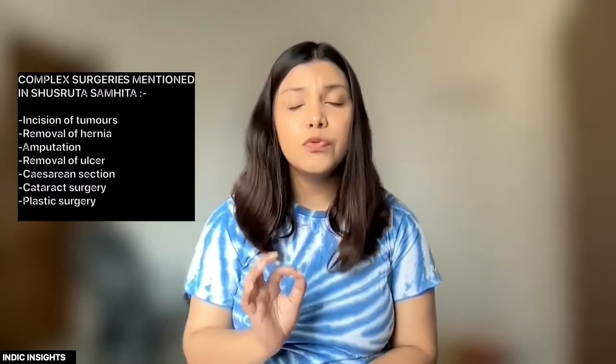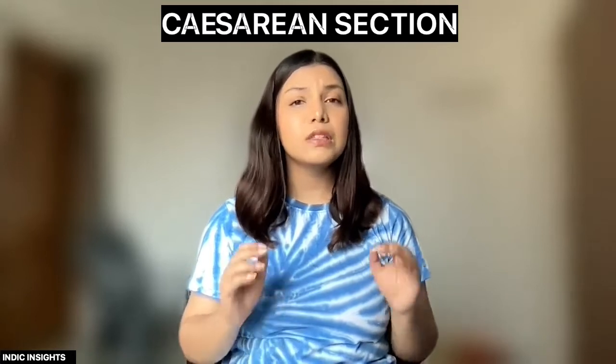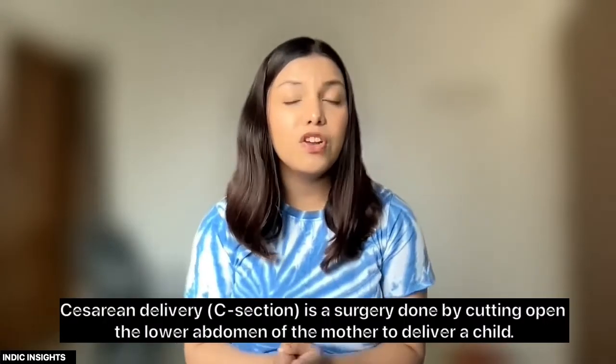Sushruta writes about as many as 300 surgical procedures in Sushruta Samhita. He mentions complex surgical procedures such as incision of tumors, removal of hernia, amputation, Caesarian section, cataract surgery, and plastic surgery. Caesarian section is a complex surgery for the delivery of a child by cutting open the lower abdomen of the mother when normal delivery is complicated.